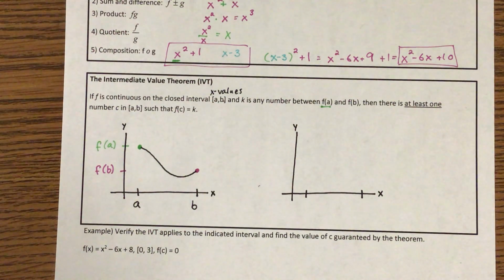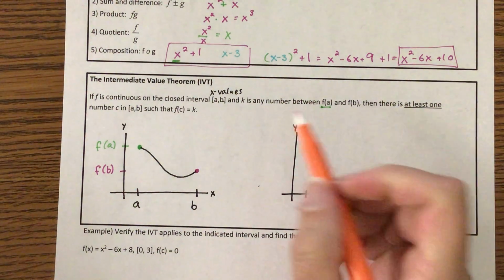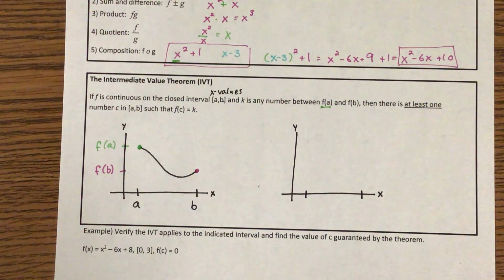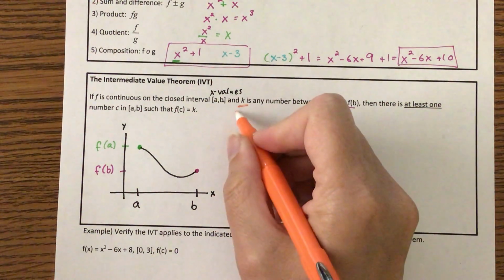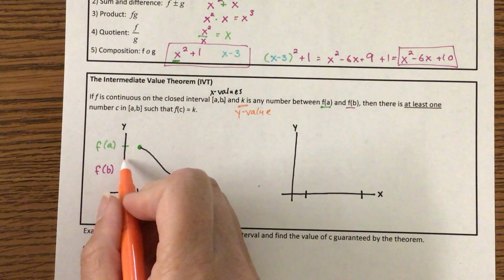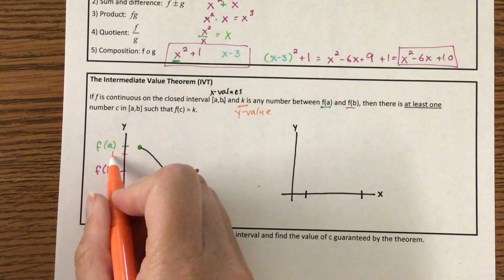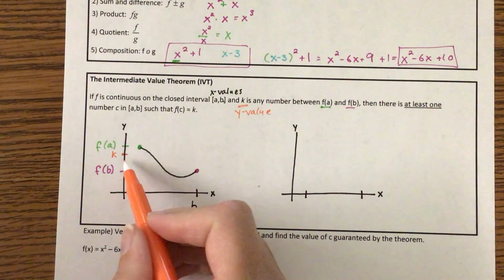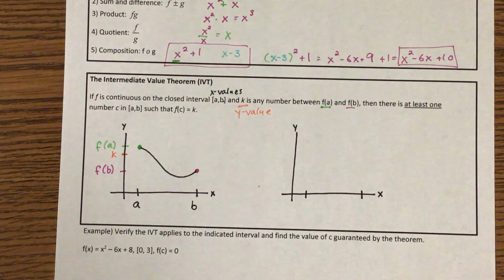Okay. So I'm going to use orange now. K is going to be a number between f of a and f of b. So that means that K is a y value between f of a and f of b. So I'm going to put K, how about here? It does not have to be exactly in the middle, it just has to be somewhere between.